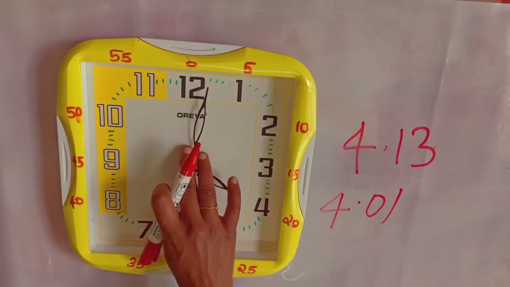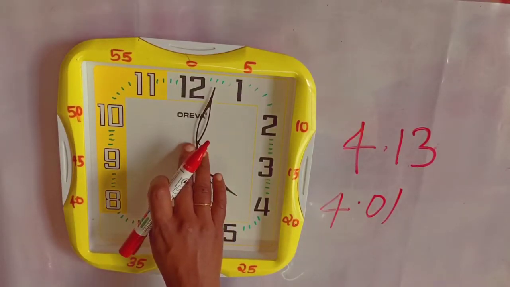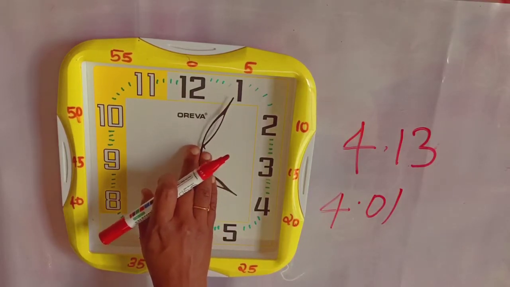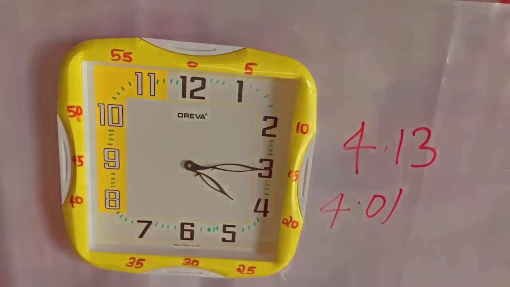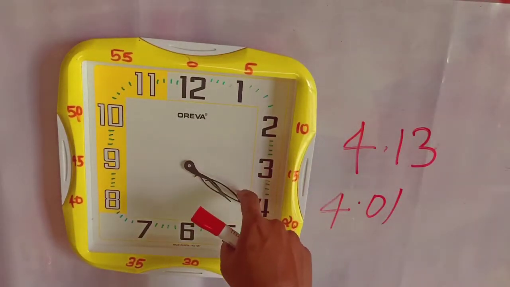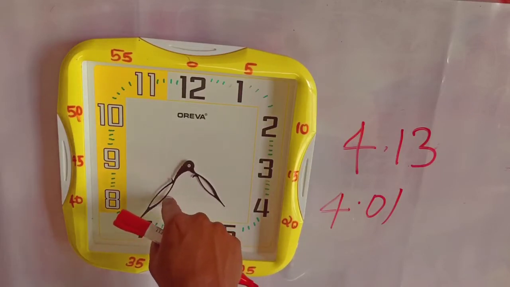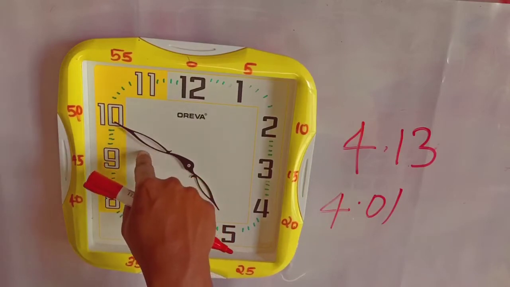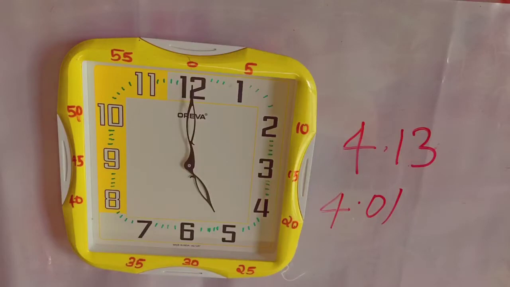And if the minute hand is moved from the first line to the second line, then we call it 4:02, then 4:03, 4:04, then 4:05, then 4:10, 4:15, 4:20, 4:25, 4:30, 4:35, 4:40, 4:45, 4:50, 4:55, and again it is 5 o'clock. Okay, get it?